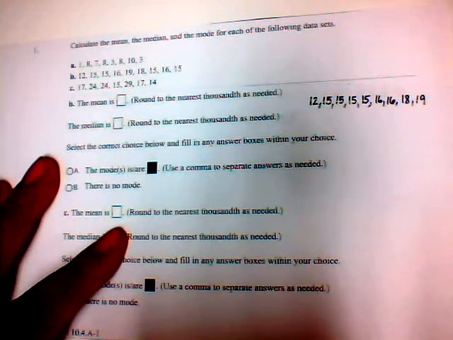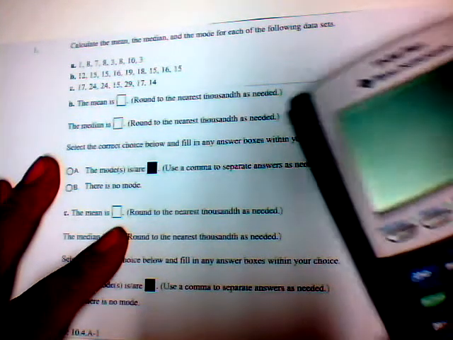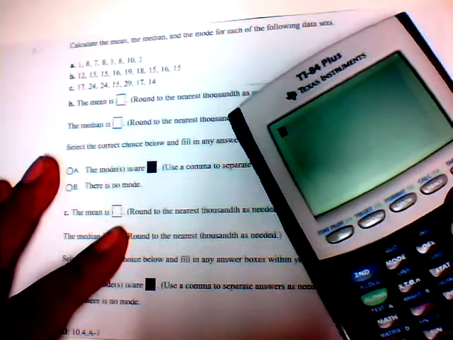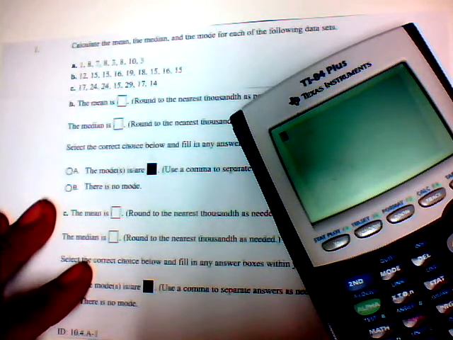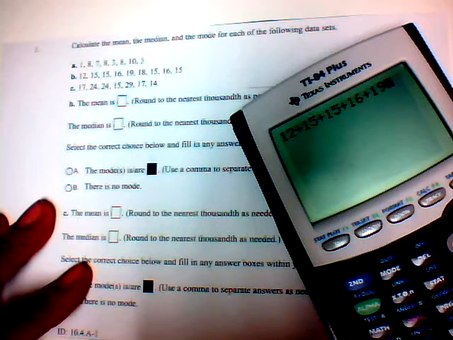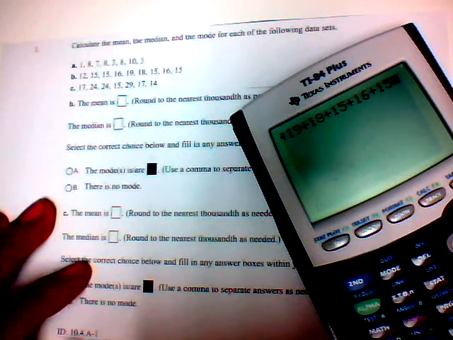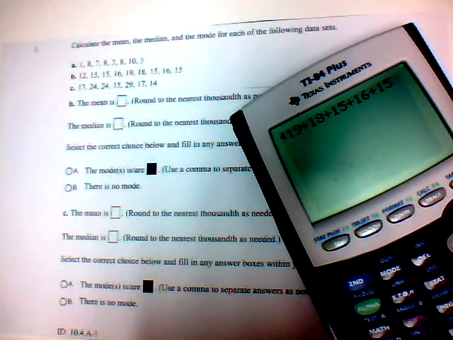Now to find the mean, we just add those data values together and divide by 9, because there are 9 data values here. So I'm going to go ahead and type in the 12, 15, 15, 16, 19, 18, 15, 16, and 15. That sum is going to be 141.